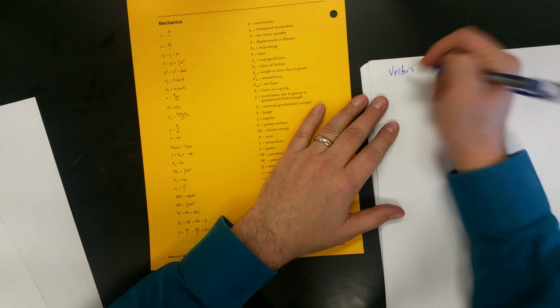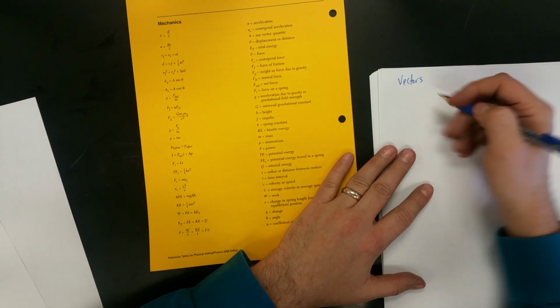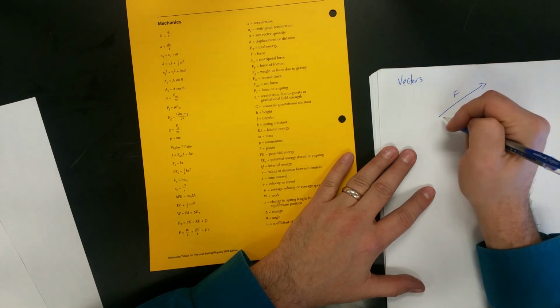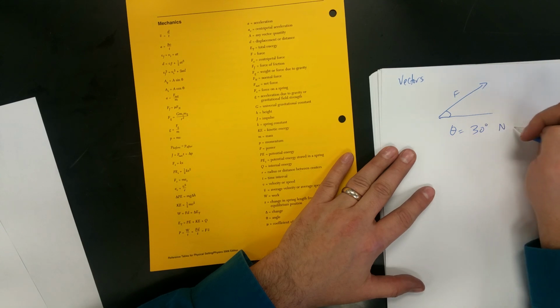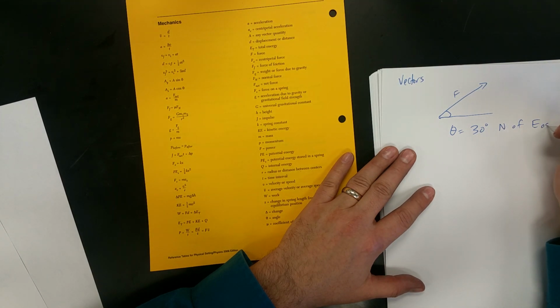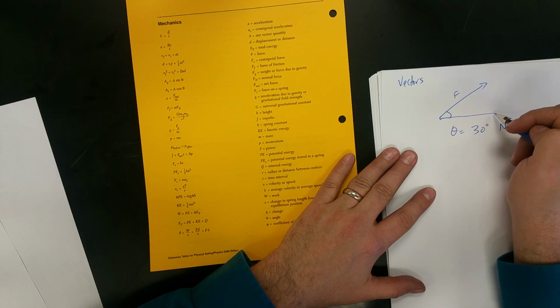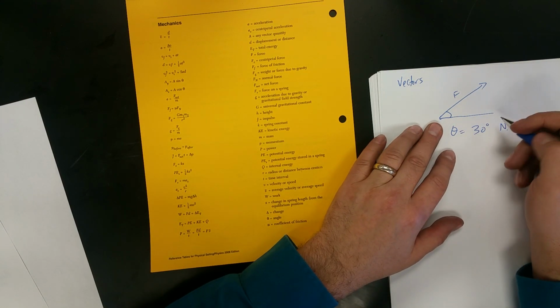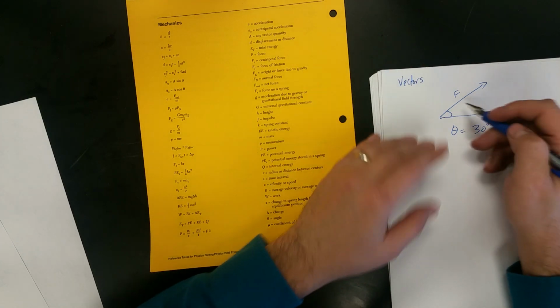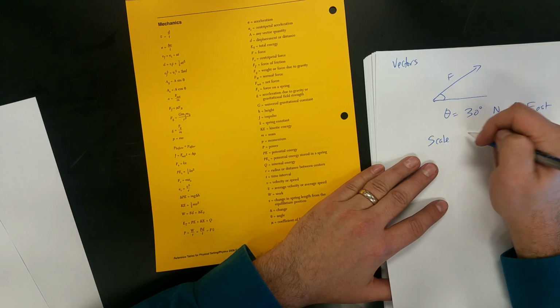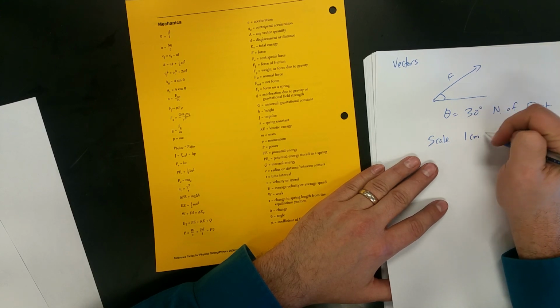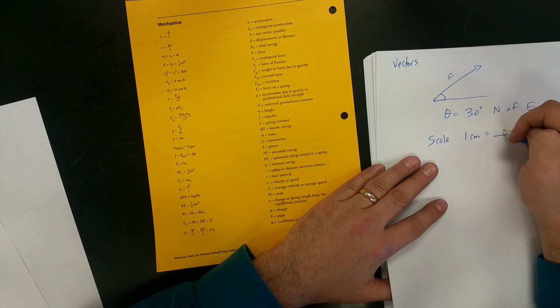Okay, now vectors continued. We will often express them with arrows. So this could be your force vector. Maybe we have an angle. Let's say that theta is 30 degrees north of east. Meaning we'll go east, we look up, and we measure to the north 30 degrees. You may have to measure this with a protractor. We might have a scale, for example. The scale with these is going to be, 1 centimeter equals something, right? Let's say 1 centimeter equals 10 newtons.